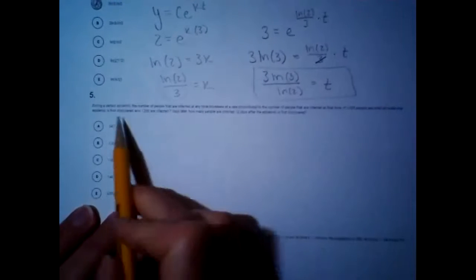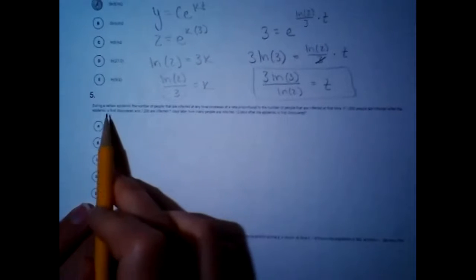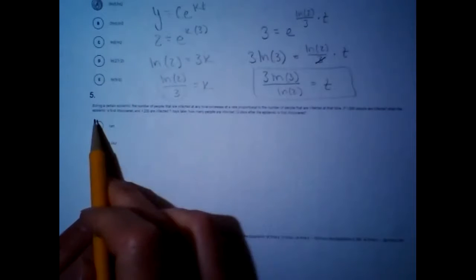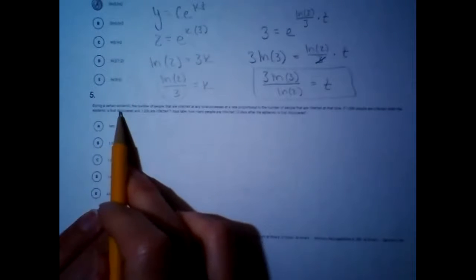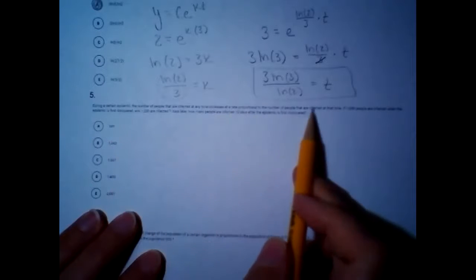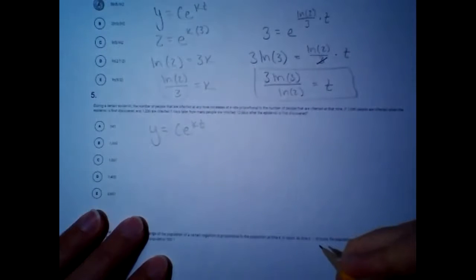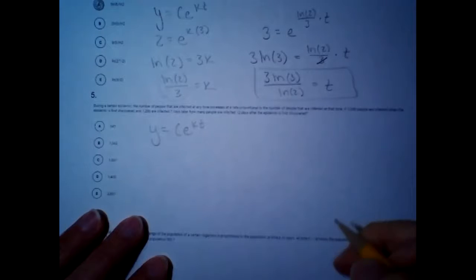All right, number 5. During a certain epidemic, I wasn't sure if I was going to assign this one because this hits a little close to home this year, but you know, viruses grow exponentially. Right, during a certain epidemic, the number of people that are infected at any time increases at a rate proportional to the number of people infected. All right, that just means that this is exponential. Y equals C e to the KT. If you don't have that many infections, it's not going to grow as rapidly. And then the more you get, the faster it spreads.